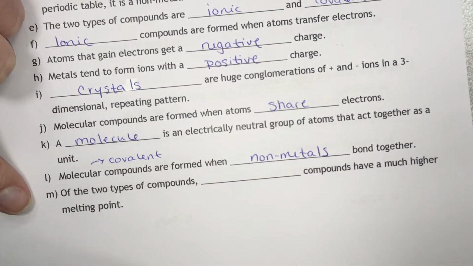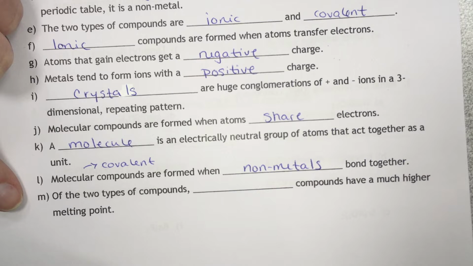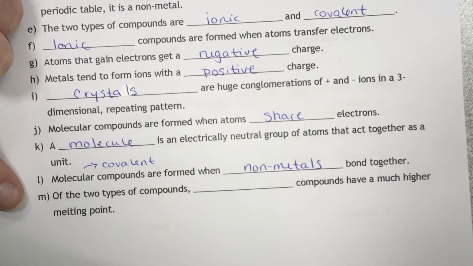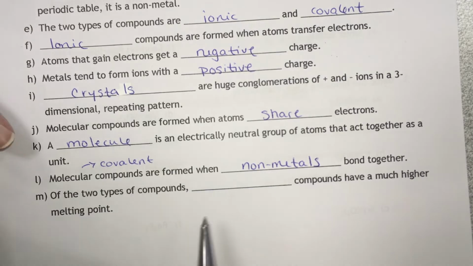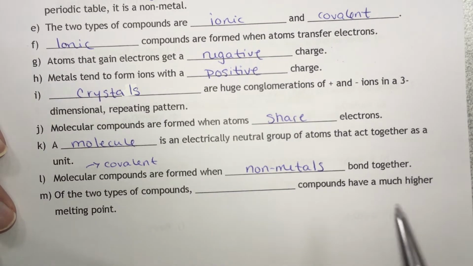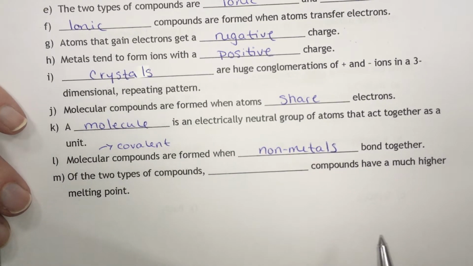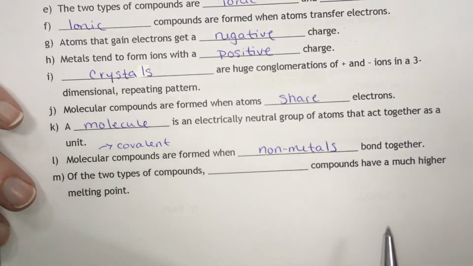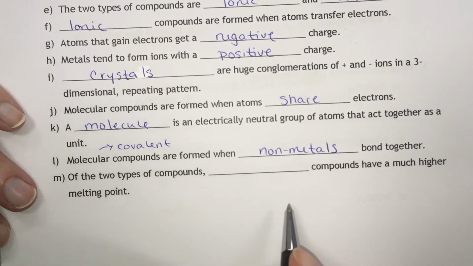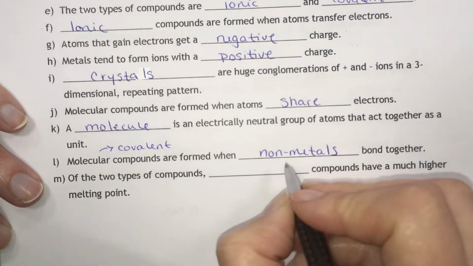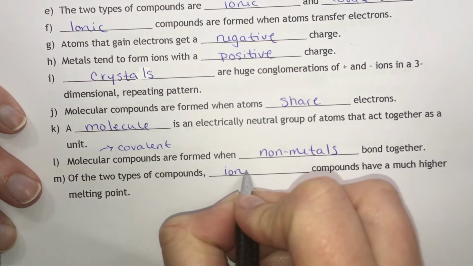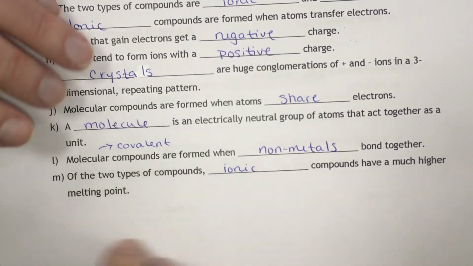So in this test, you do need to know the melting points, like which one's higher. You need to know electric conductivity. You need to know all of those characteristics that we say at the beginning of each of those lessons. It will be on the matching, I promise, and the multiple choice. So of the two types of compounds, ionic compounds have a much higher melting point.